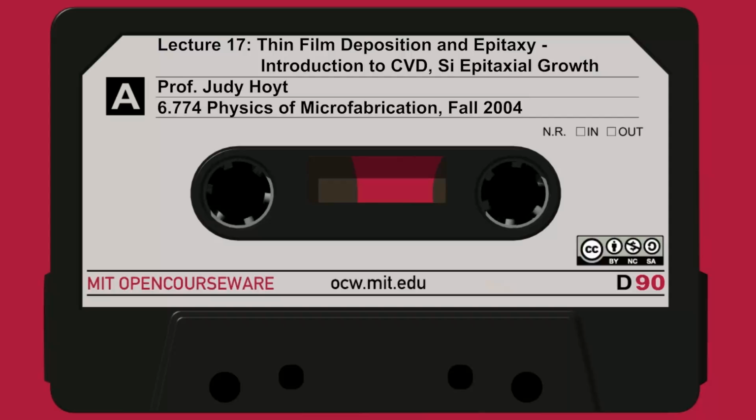All the rest above this, which I've erased, if you take 6.773, that hasn't been offered recently because Professor Reif is department head of EECS, so he's been kind of busy. But that course deals with all the types of thin films that are kind of above here. I'll talk a little bit about deposition of metals and things like that, but we won't emphasize it as much as that class does.